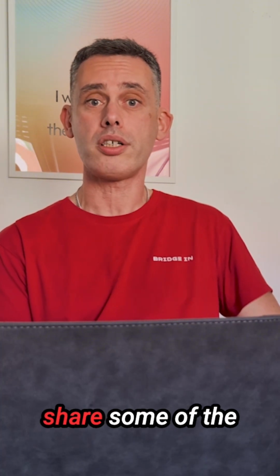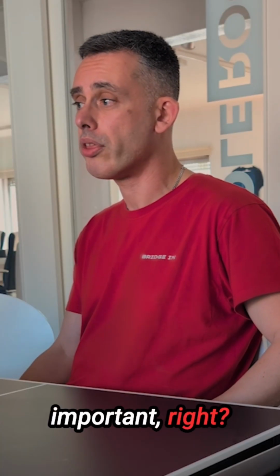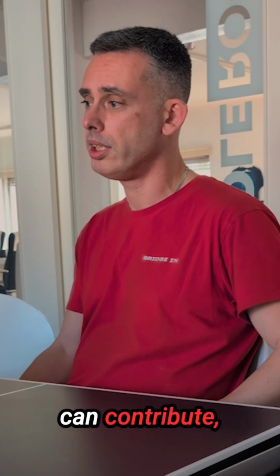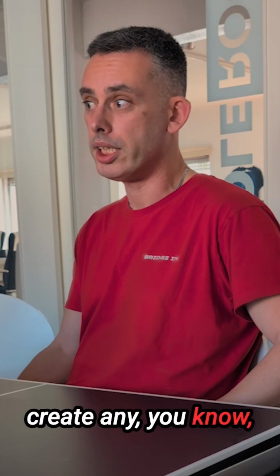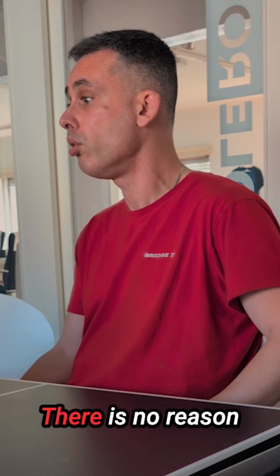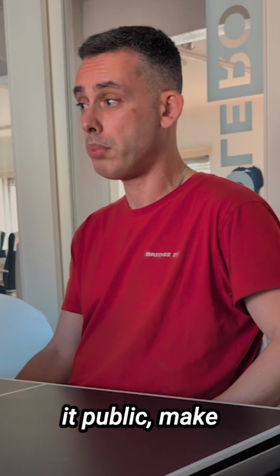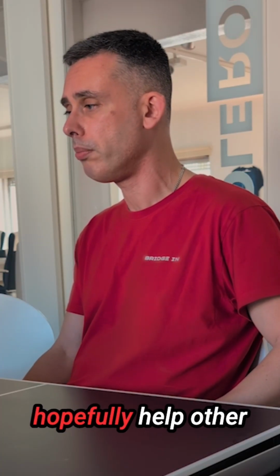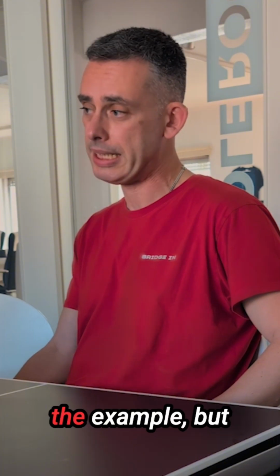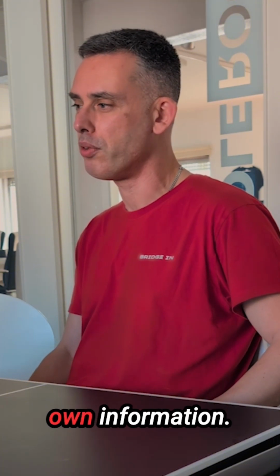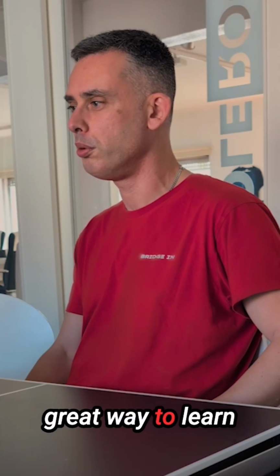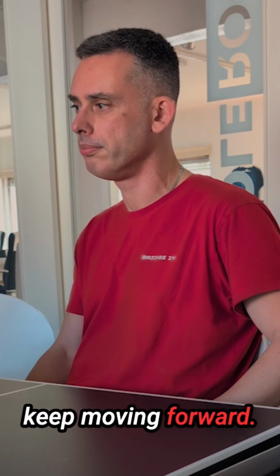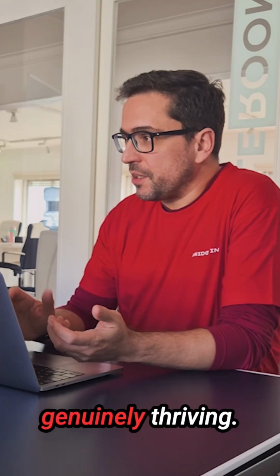The idea is to share some of the code that we use for our platforms. But I think it's also important, right? Things that we can share that obviously don't have any direct financial impact or create any leakage of proprietary information. There's no reason why we can't make it public, make it available, and hopefully help other entrepreneurs not only follow the example but also share their own information. And I do believe in collaboration, so I think that's a great way to learn from each other and keep moving forward, a community that's genuinely thriving.